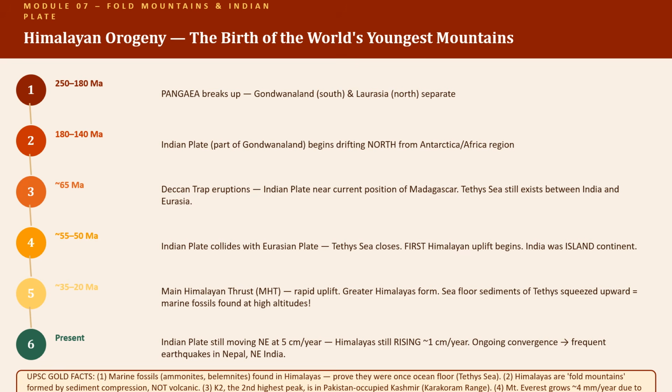180 to 140 million years ago, the Indian plate begins its long journey northward, moving at a geologically rapid pace across what was then the Tethys Sea, the ancient ocean that separated India from Eurasia. 65 million years ago, the Indian plate is near the current position of Madagascar. The Deccan Trap eruptions begin, perhaps triggered or amplified by the final stage of the Indian Plate's movement. This is the same time as the mass extinction that killed the dinosaurs.